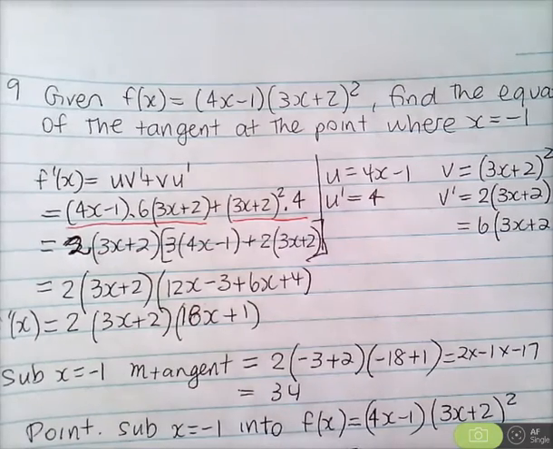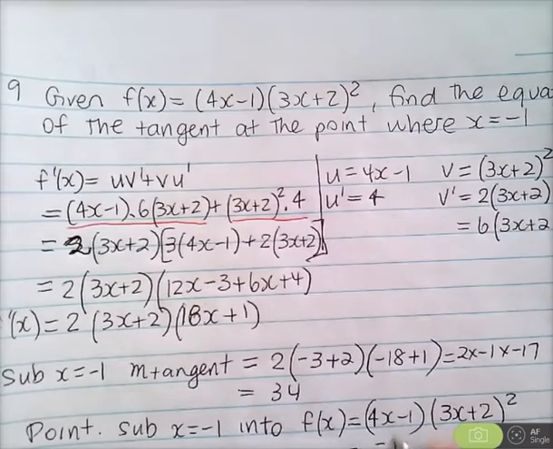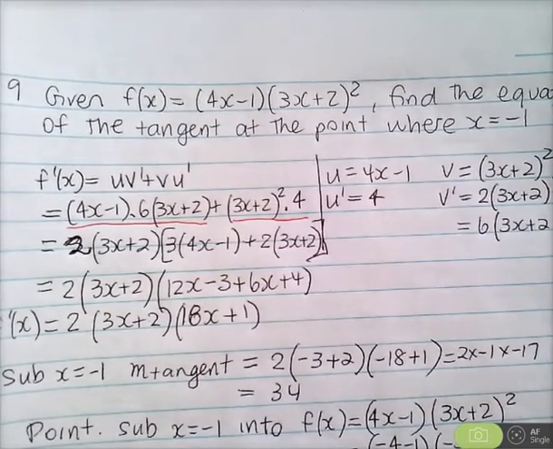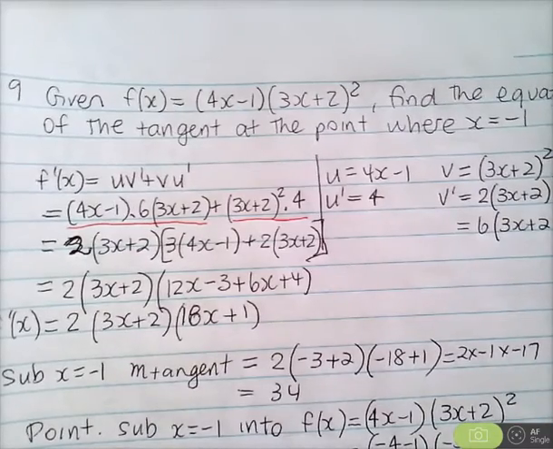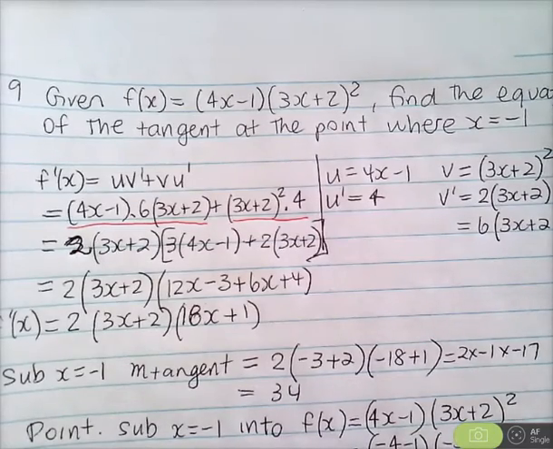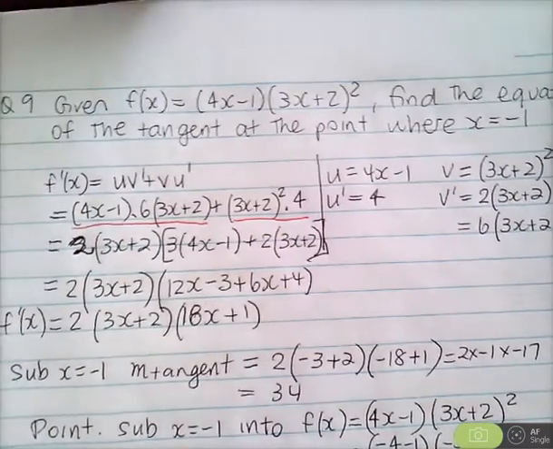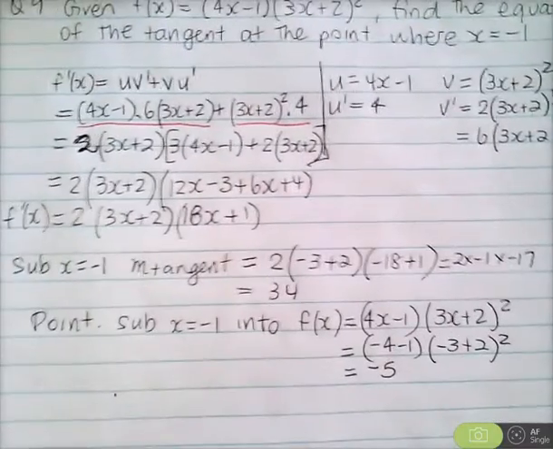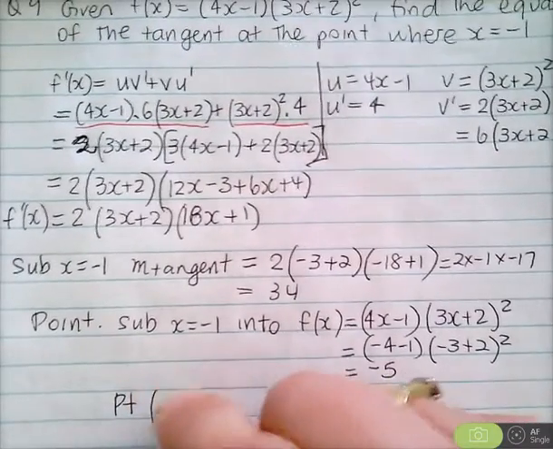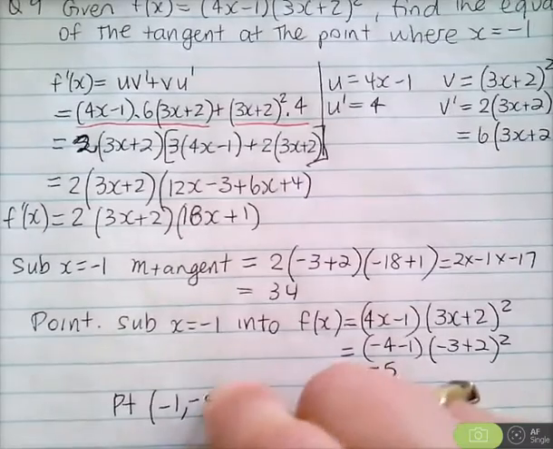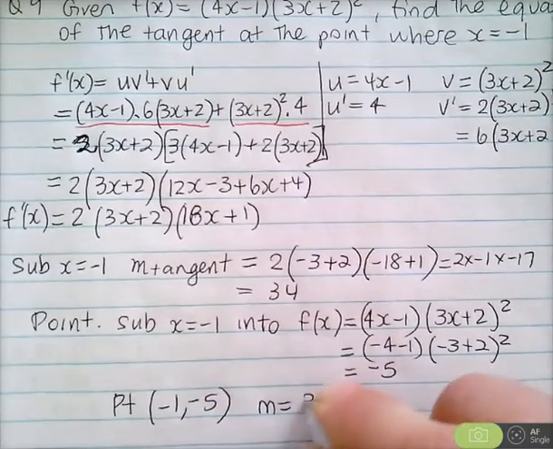And we get that the point, what would it be? X is negative 1. Negative 4 minus 1 times negative 3 plus 2 squared. Negative 5 times 1. Because negative 1 squared is 1. Negative 5. So girls, our point, what's our point? Negative 1, negative 5. And the gradient is 34.